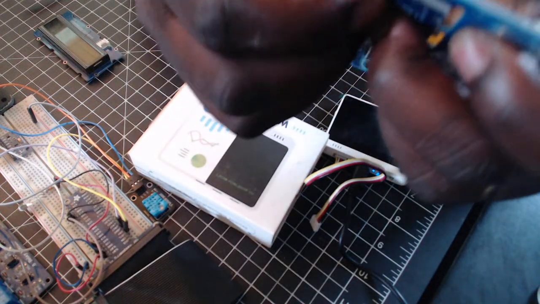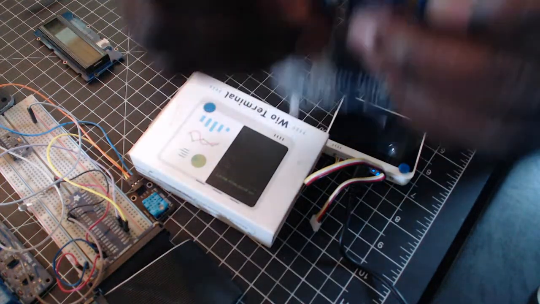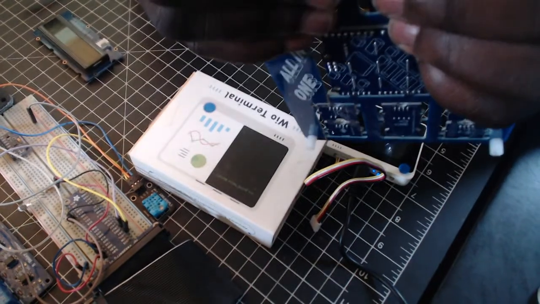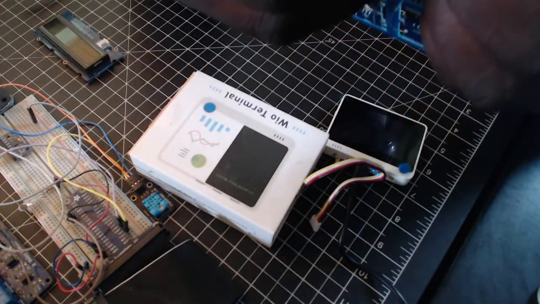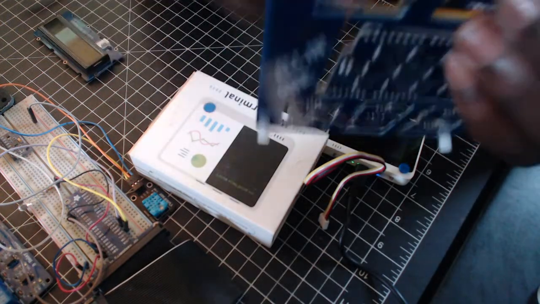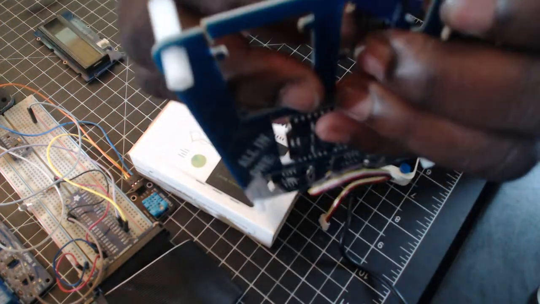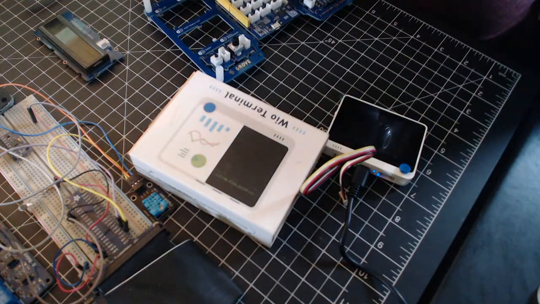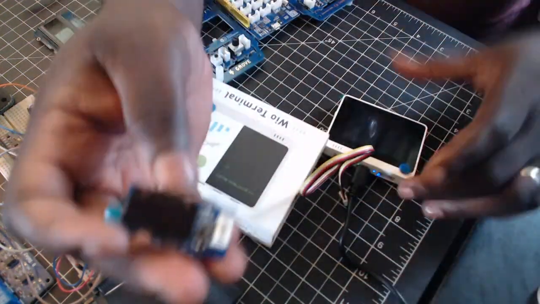Okay, there you go. Not bad. There you go. Awesome. So we have the OLED, and it's also I2C.